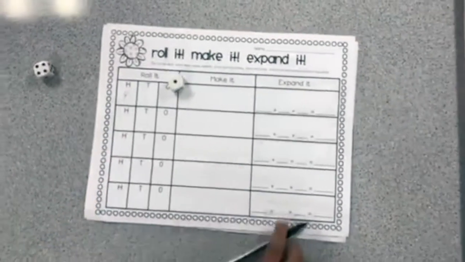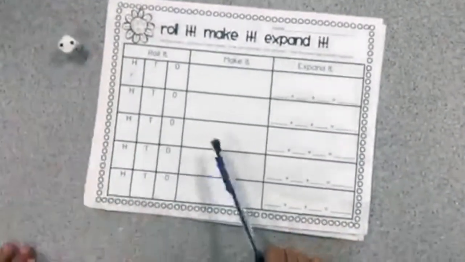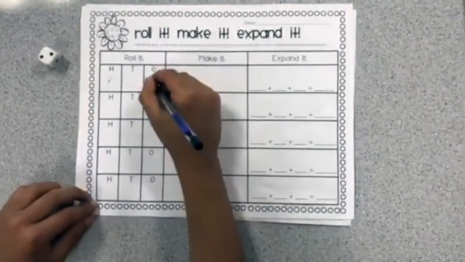And then you're going to draw. You need to roll one more time for the ones place. Which one do you want, a 2 or a 1? 2. All right, so write a 2.